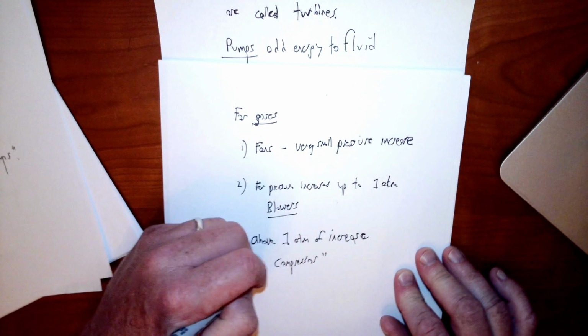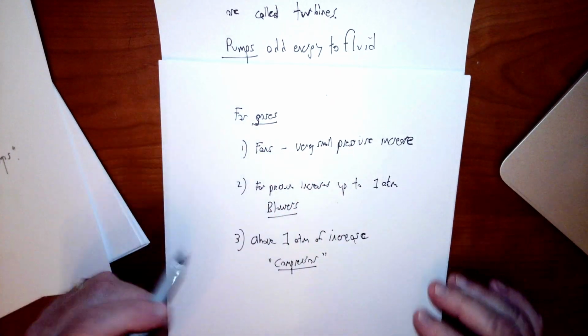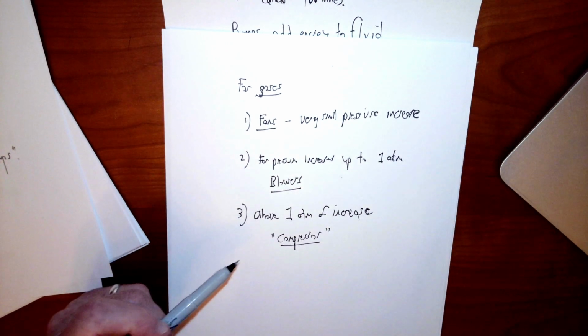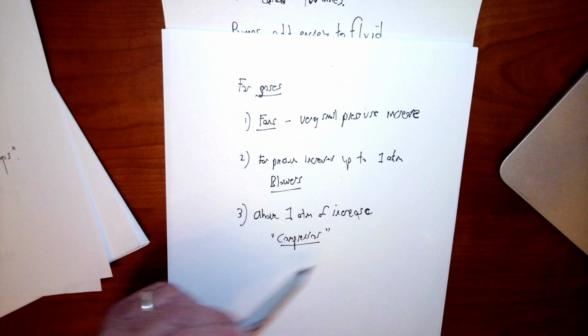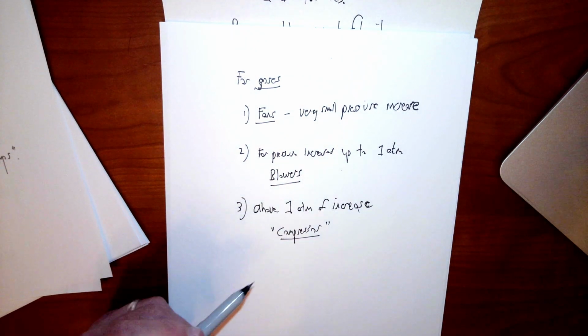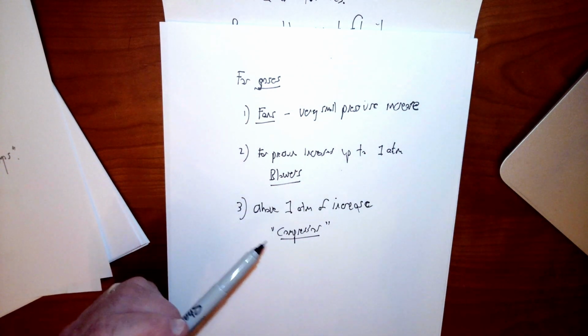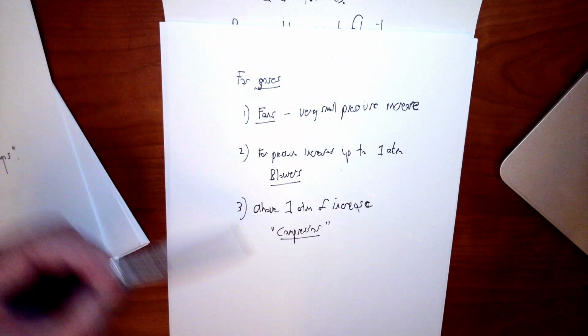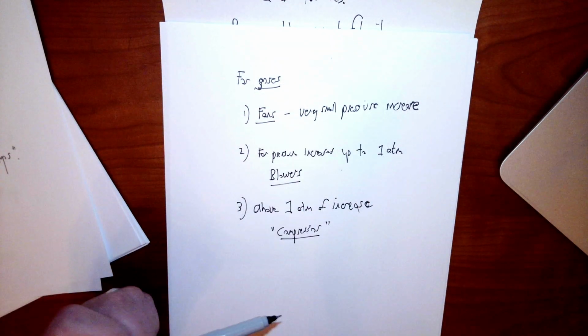All of these apply to all gases. You can have fans that blow air, you can have blowers that blow air, but of course you can also move other gases with fans and blowers, and you can have compressors. Compressors are used a lot in refrigeration systems. So those are the three types of pumps that you use for gases.